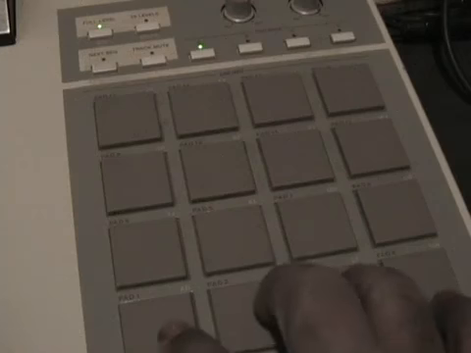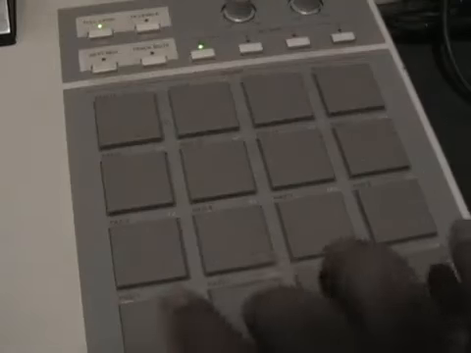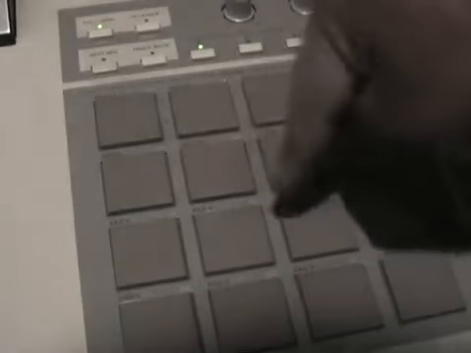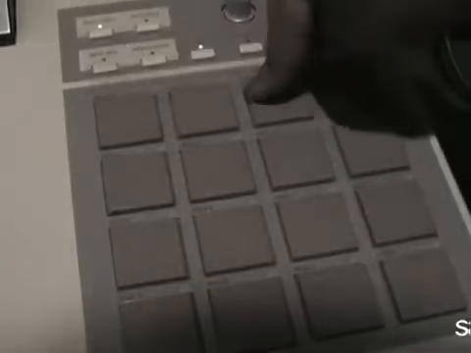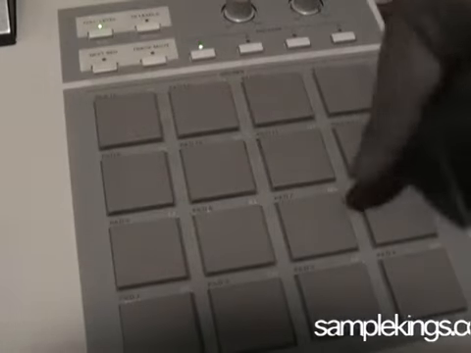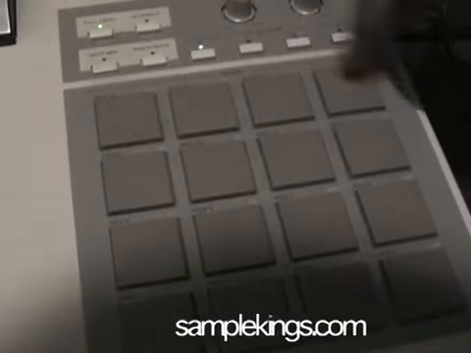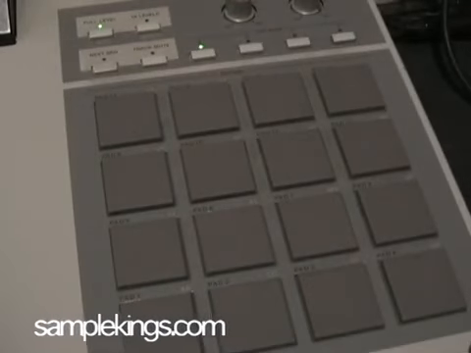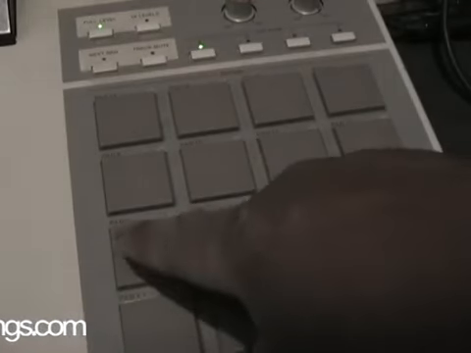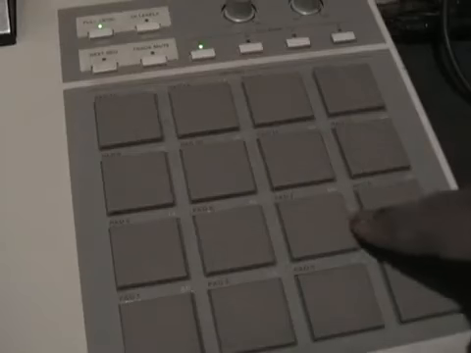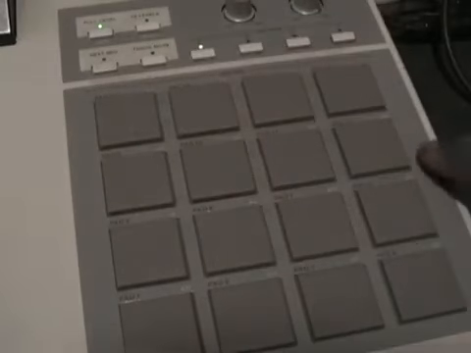Now watch this. So I'm playing each pad at a time. One. Each sound has been cut up into a zone. Each zone's been put in each one of these pads. And that's how we can chop up a sample automatically. That's really cool.